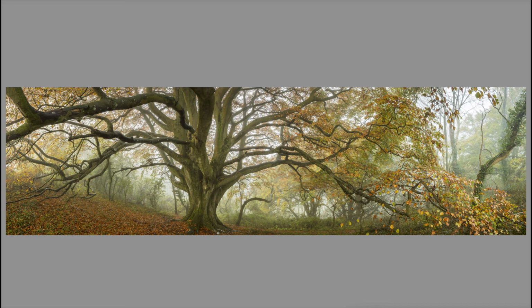It was just a gorgeous, evocative morning, and what I'd like to do now is talk through with you the post-production on this panoramic version. By the way, I've just ordered a huge print of this image, which we're going to put on the wall at home. Very much looking forward to seeing that.